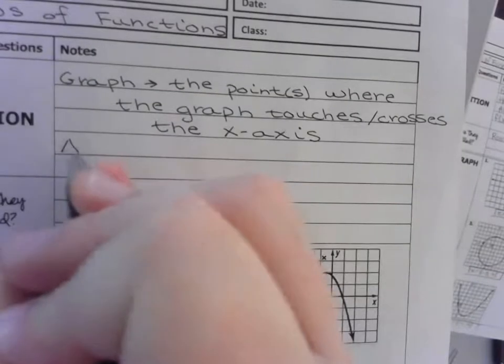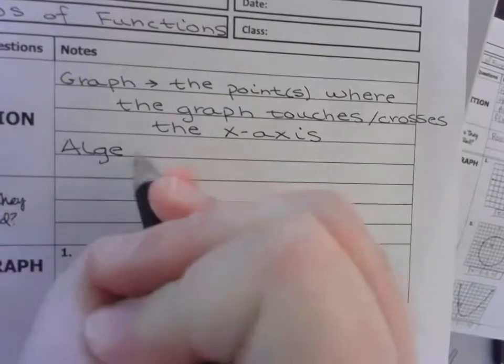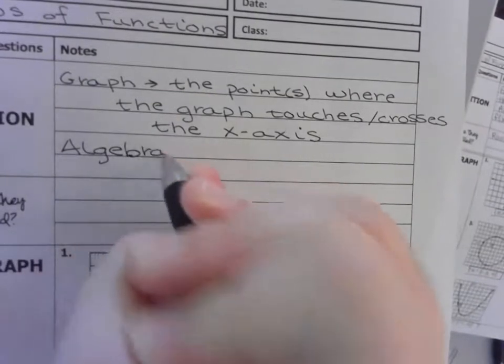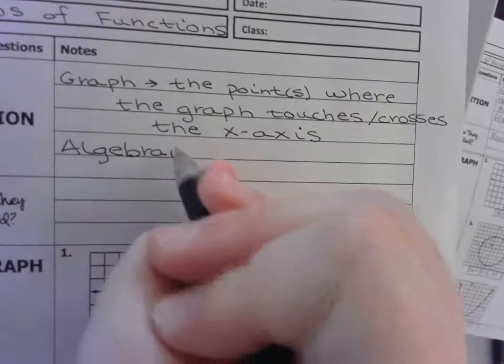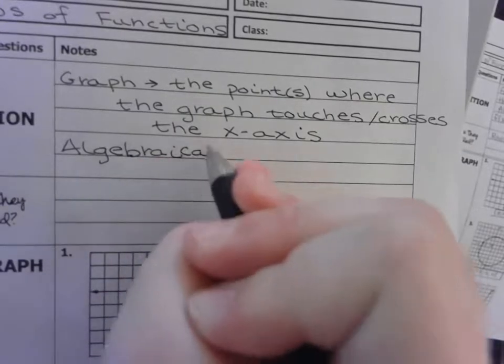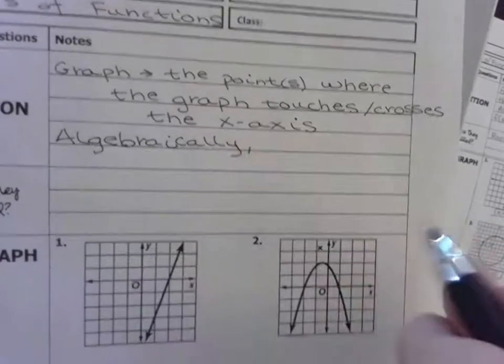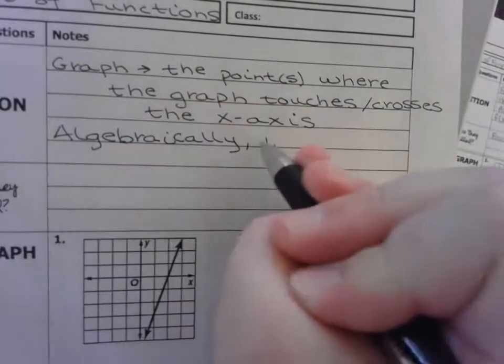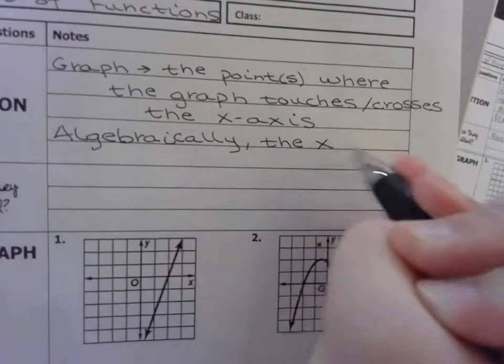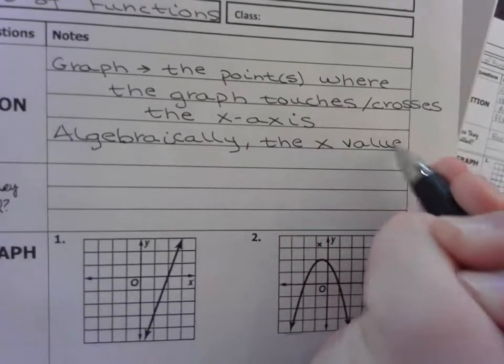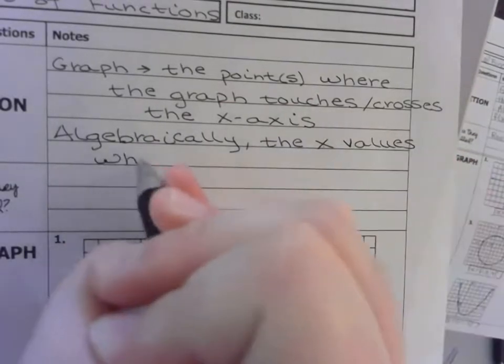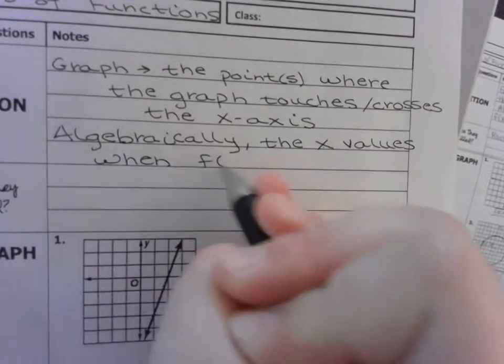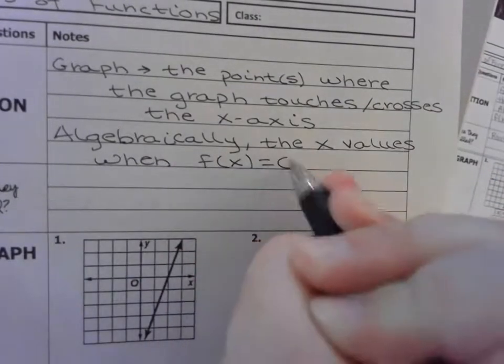Okay, if I'm using it algebraically, it is the x values when f of x equals 0.